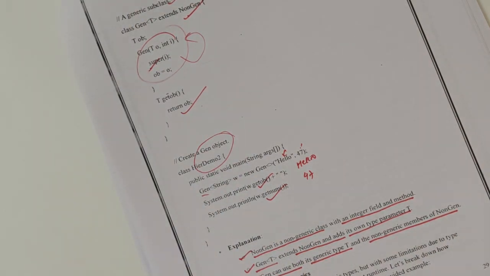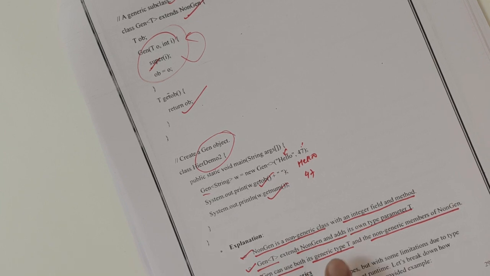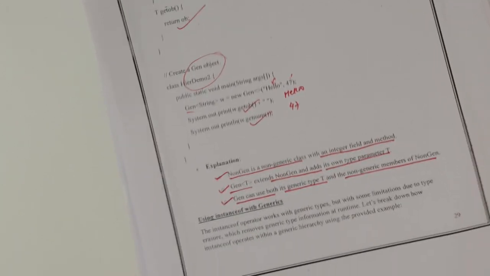NonGen is nothing but a non-generic class. Gen<T> is the subclass, which takes all the properties and all the parameters from the parent class, and Gen can be used as both the generic type T as well as the non-generic members.